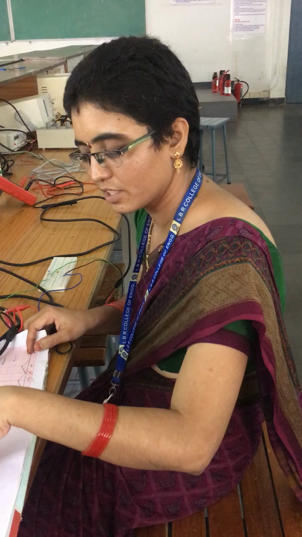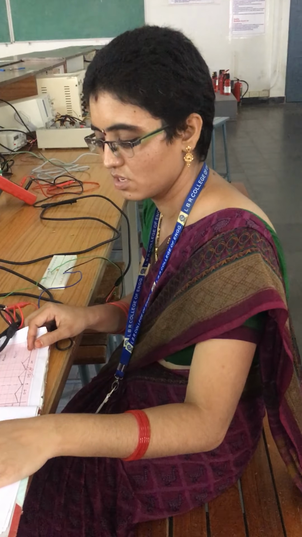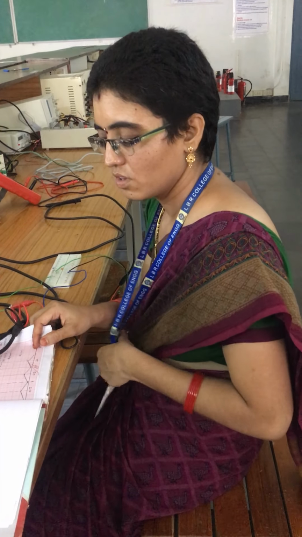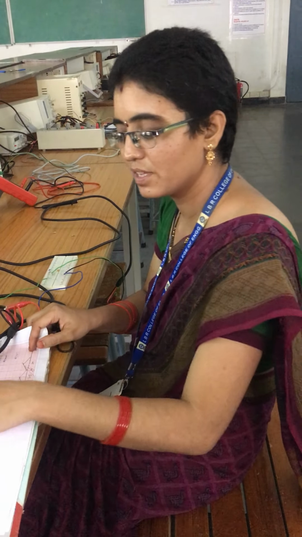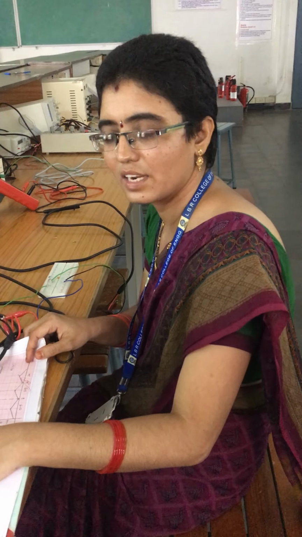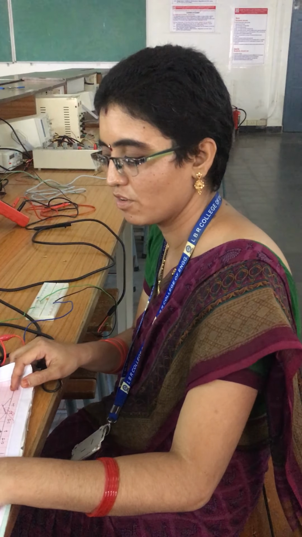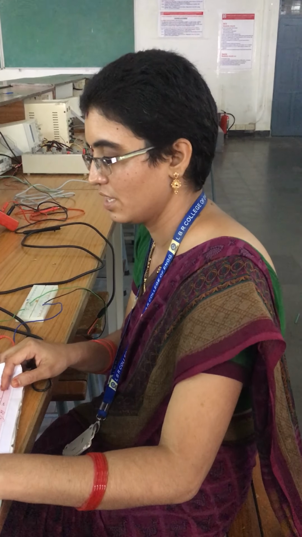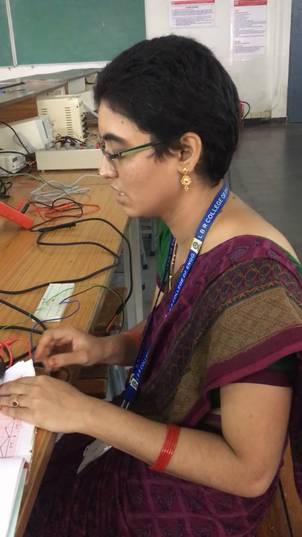Now I would like to explain the frequency response of low pass and high pass RC circuits. Here we are saying that if a sinusoidal waveform is given to a linear circuit, the output wave shape will not change. First of all, we will look at that.